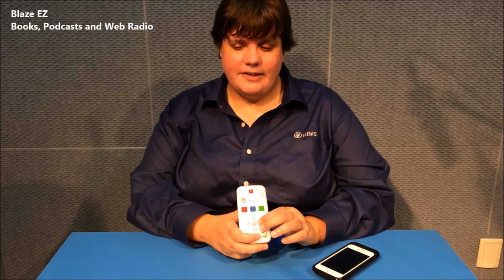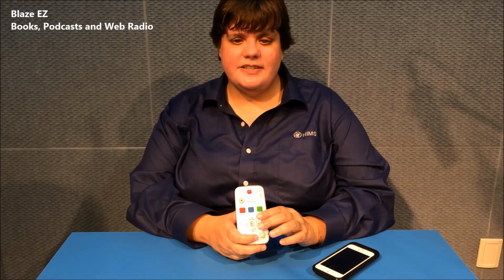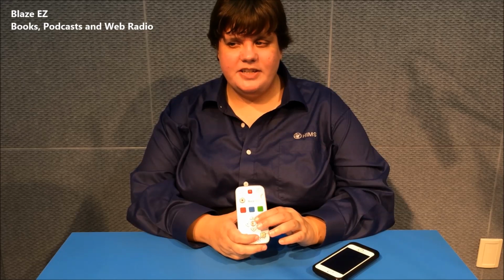I have download file or file information. File information is going to give me the synopsis, the title, the author, all of that kind of information. And obviously, download is going to do just what its name implies. It's going to download the book. So if I press select on either one of these options, I can do either one of those things.